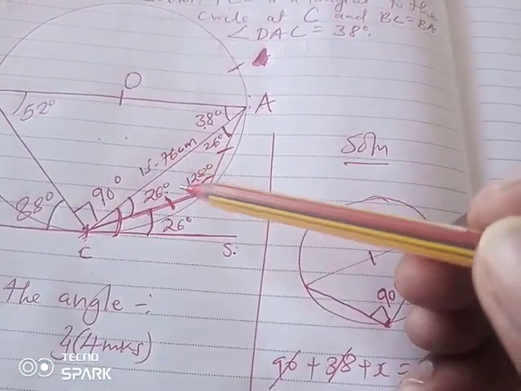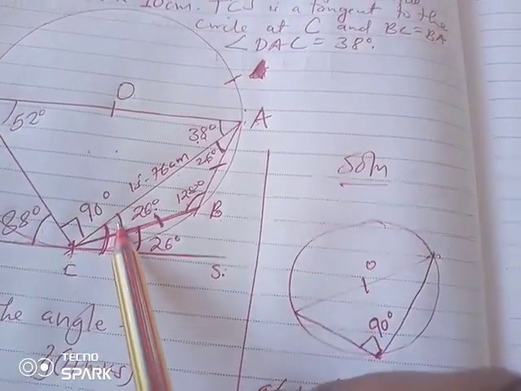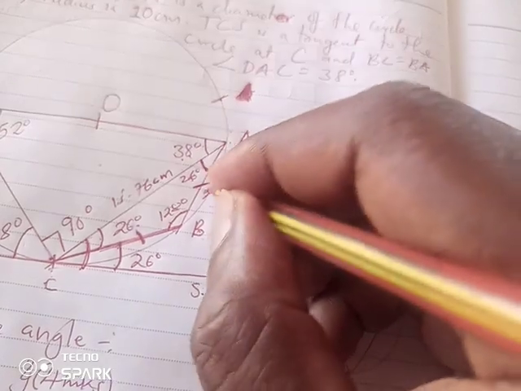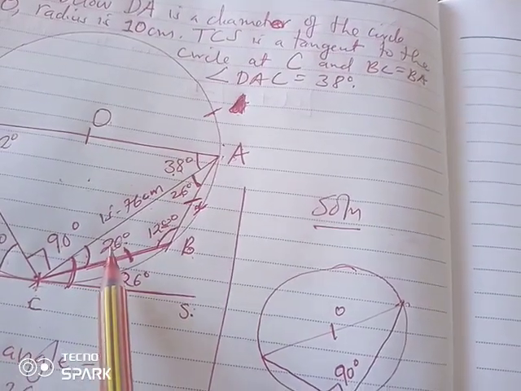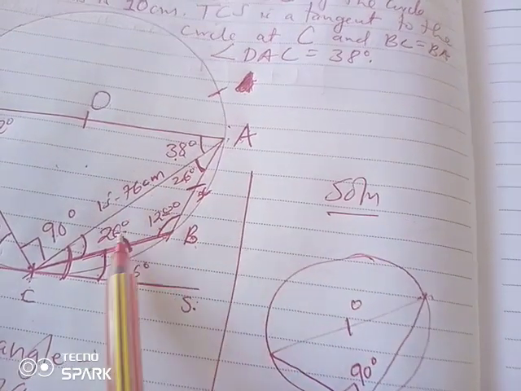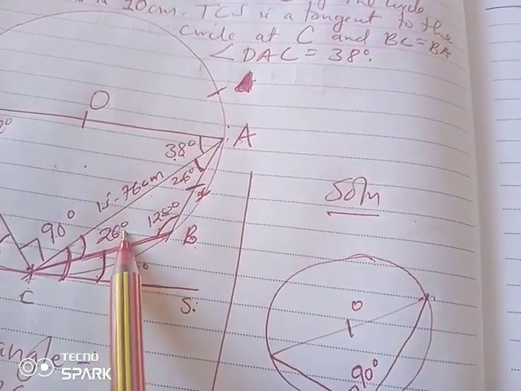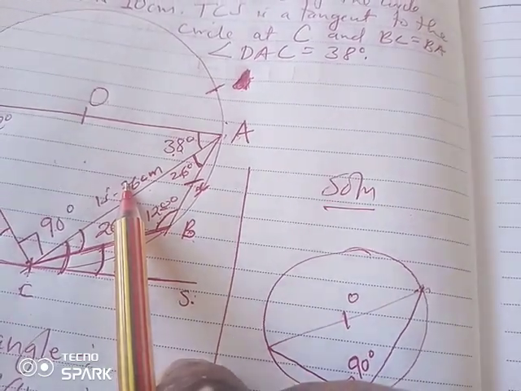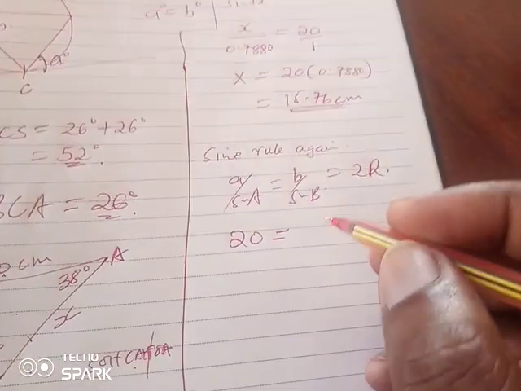So the side that I need here is very simple. Let me let it be another x here. Its opposite angle is 26. So I'll take 128 with the already calculated side. So what do we get here?